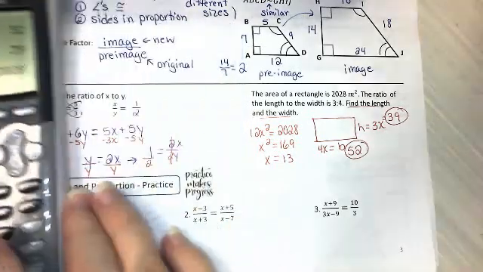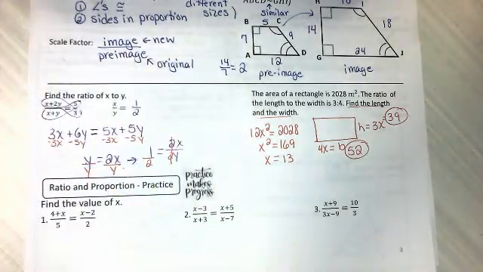So do some practice on this one. There's not a check yet. So you need to do one more set of notes before you do a check. But do some practice on ratio and proportion.